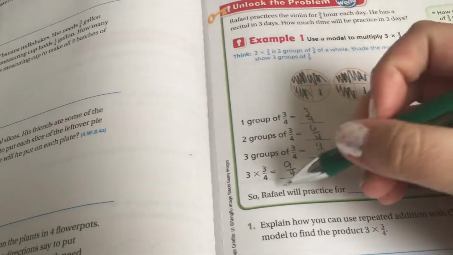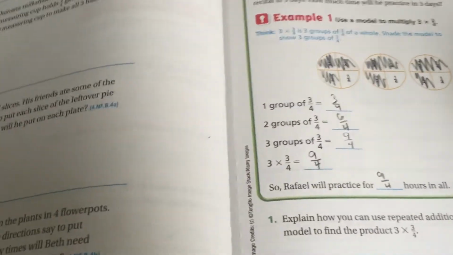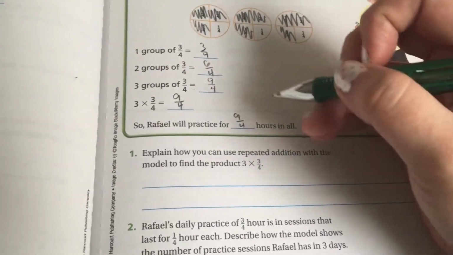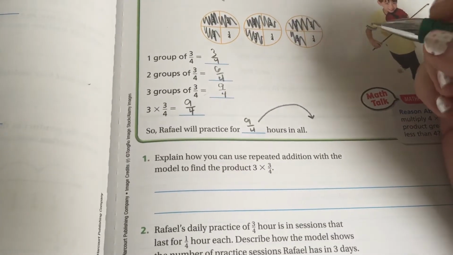Which you could have written a different way. So he'll practice for 9/4 hours, which doesn't really make any sense. Like, we don't say 9/4 hours. That doesn't make sense. So in order for it to make sense with the word problem, I would definitely turn this back into a mixed number.